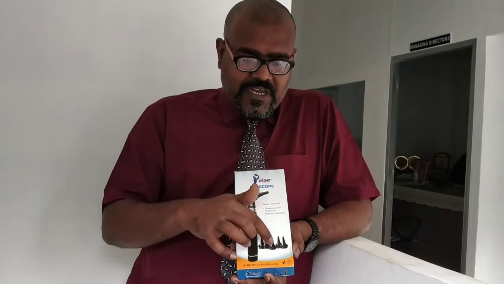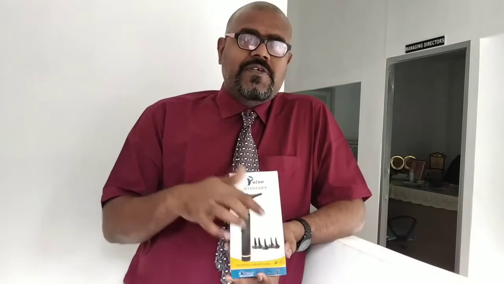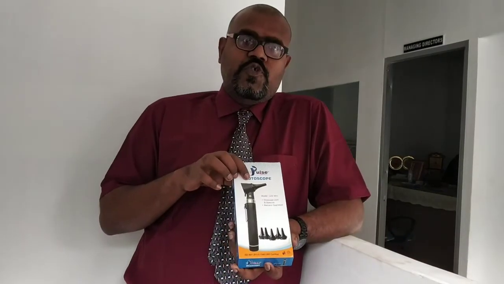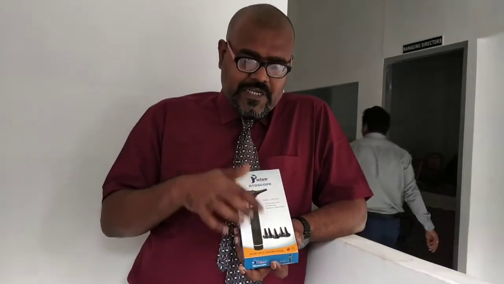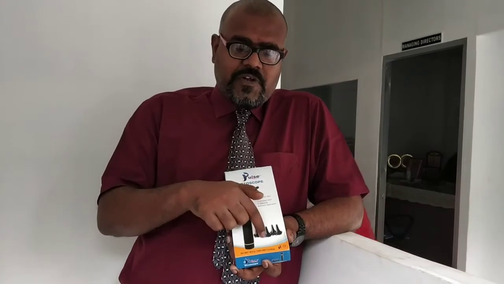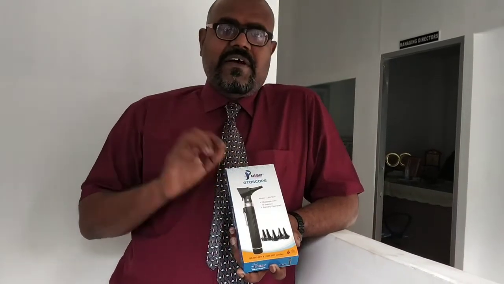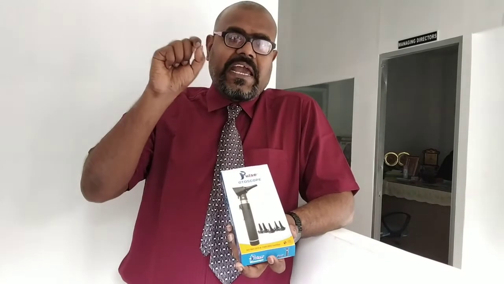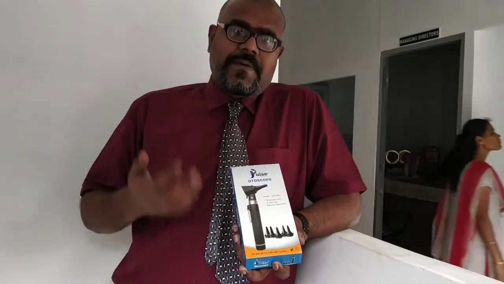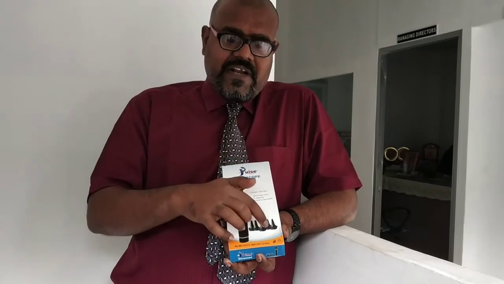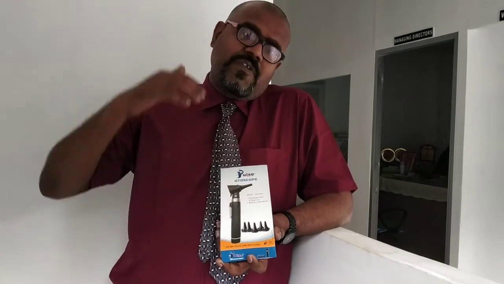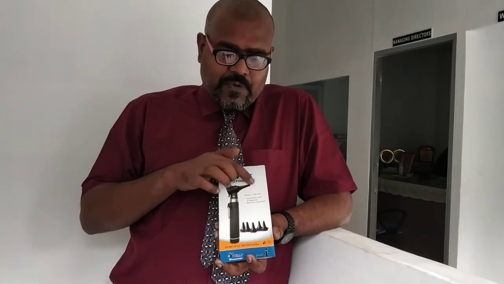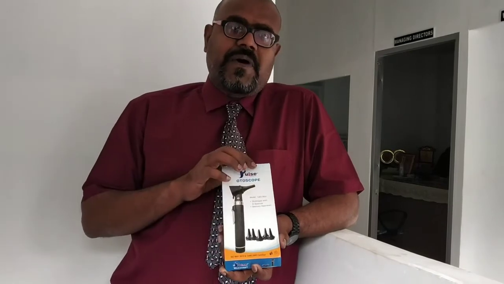So these are the 6 different speculums: 1, 2, 3, 4, 5, 6. We are supposed to use them in this otoscope to view the internal organs, and they are replaceable. According to the need, there are 6 different sizes, because the dimension of the ear canal is entirely different from person to person. It can be used for pediatric patients and also for obese patients. That is why we have these different dimensions.